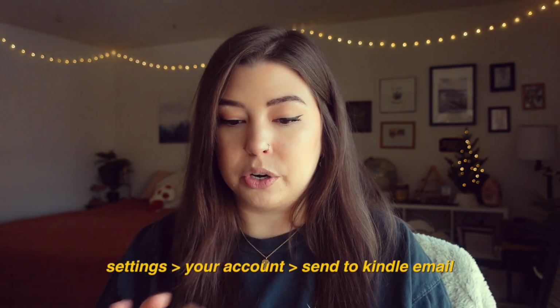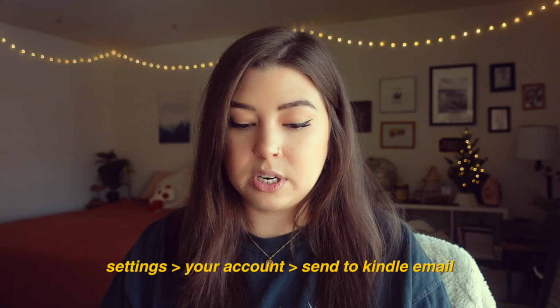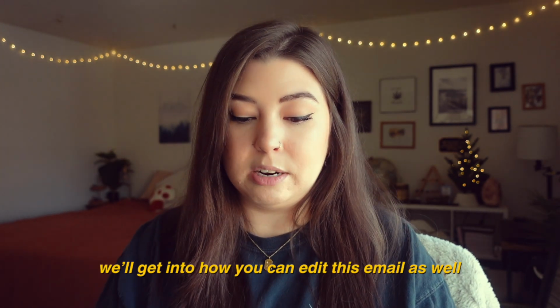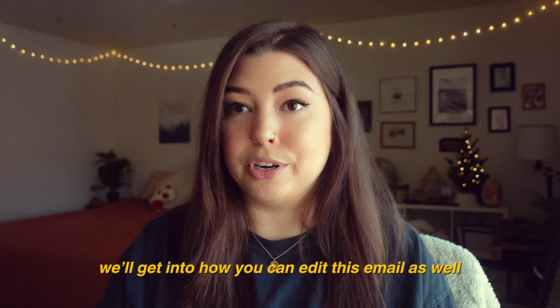And you need to make sure you're sending it to your Kindle email. You can find your send to Kindle email in the settings. Just go to settings, your account, and at the very bottom, it'll have a send to Kindle email. You just need to make sure it's that specific Kindle email that you're sending it to.